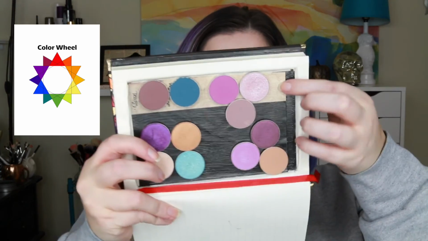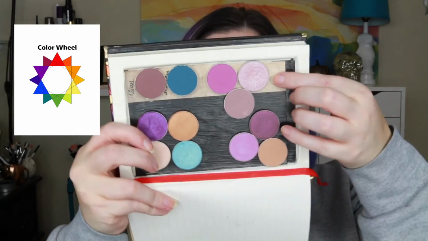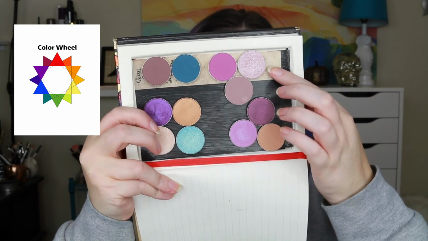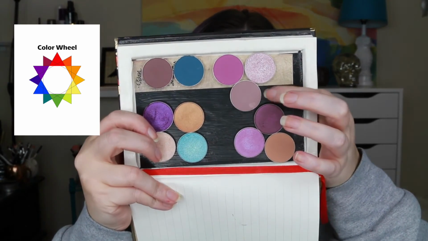And same thing with the pinks over here. So I've got a trio of pinkish purple, a purplish shimmer pinkish purple, and then I went with a mauve transition shade. So we've got examples of using complements, we've got examples of staying in the same color family, examples of just building trios and quads based on colors that surround that area on the color wheel.